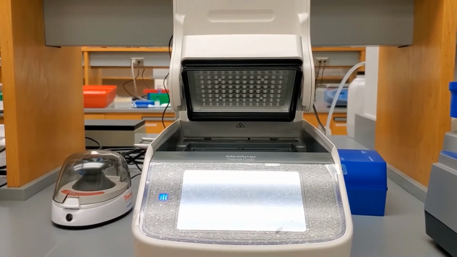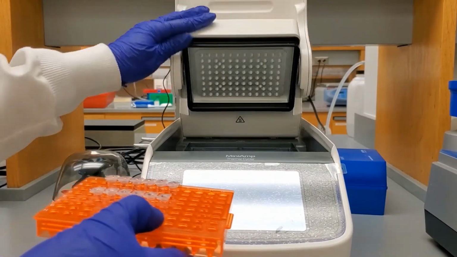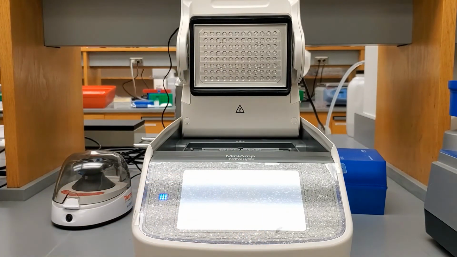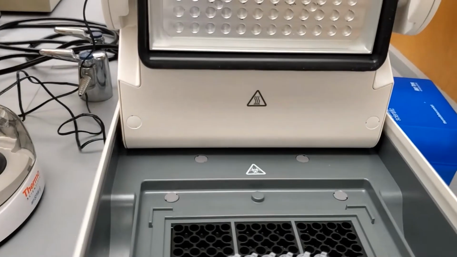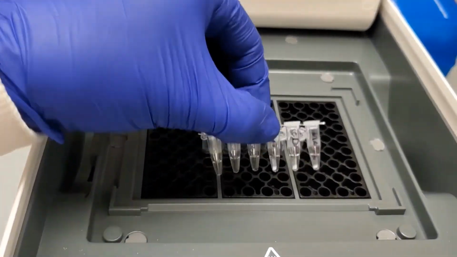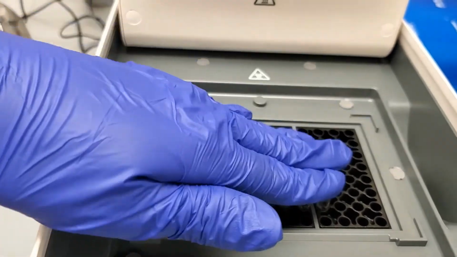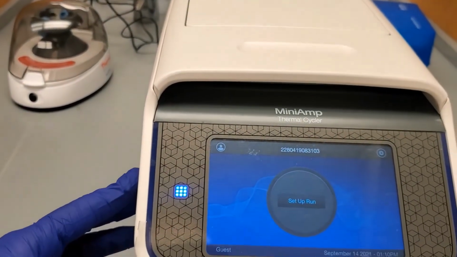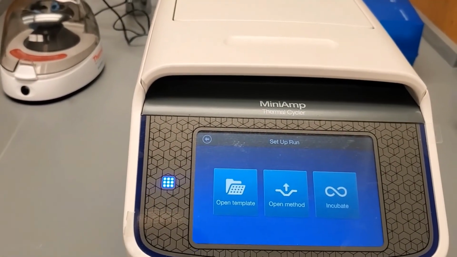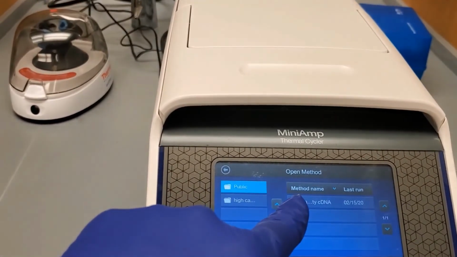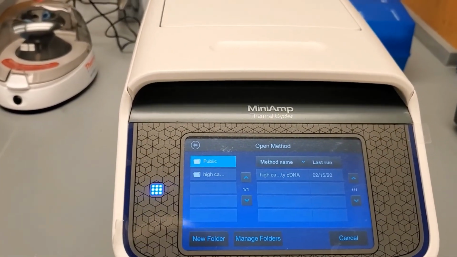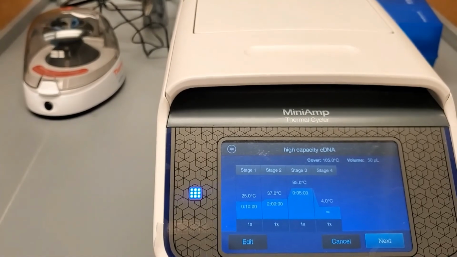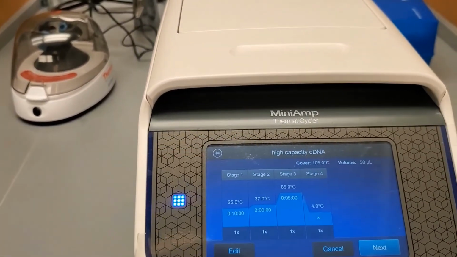My thermocycler is ready to go. I will go ahead and put my samples in here. You can see where I'm putting the tubes here into these little wells. Once that's ready, close the lid and then come onto setup run, open method. We already have a method to synthesize our cDNA. I click on that. It tells me the different stages and steps and total volume, 50 microliters.